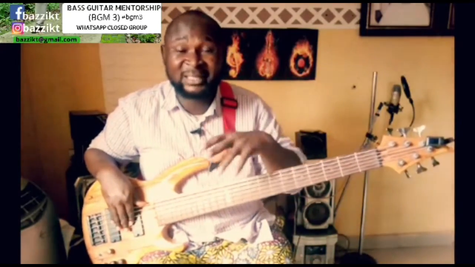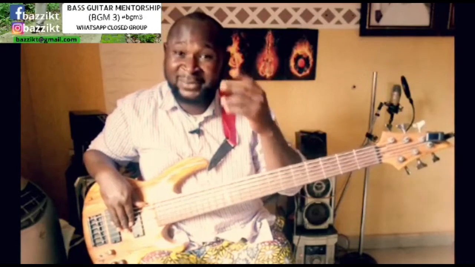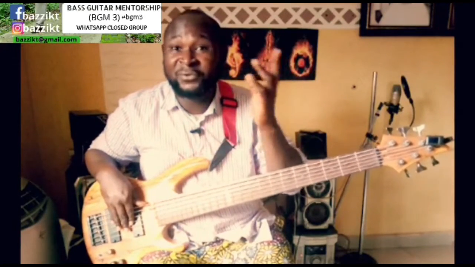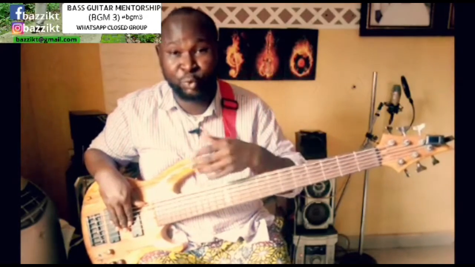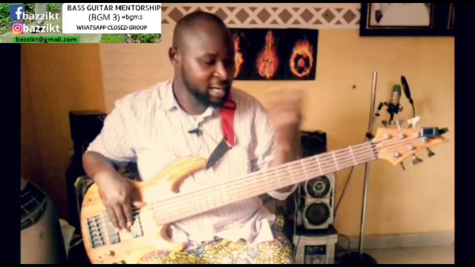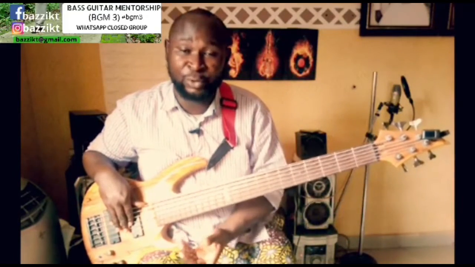Because sometimes the frequencies can clash, or sometimes the frequencies can overshadow each other, so that eventually you might not even be able to differentiate between the two. So most importantly, be economical, be very, very careful. I'd rather apply a bass line like this when I'm playing with just a drummer.